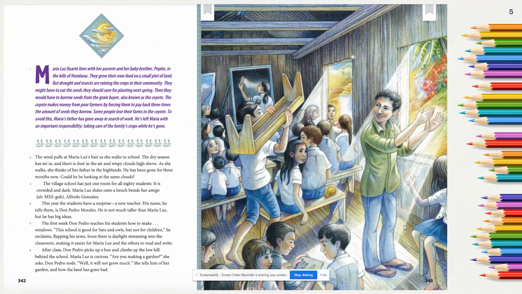I want you to turn to page 342 and 343 in your My Book. Pause the video and go ahead and reread these pages now. Okay, now that you're back and you've reread, I want to explain that when you read page 342, notice that the imagery really helps you to share in Maria Luz's experiences.